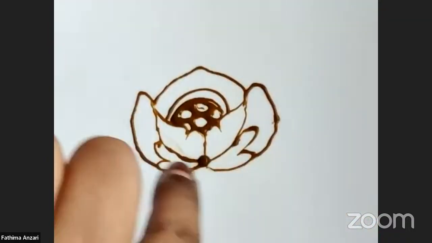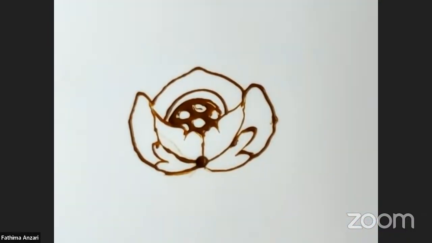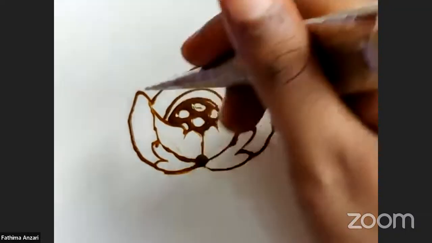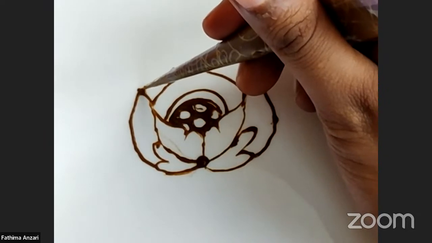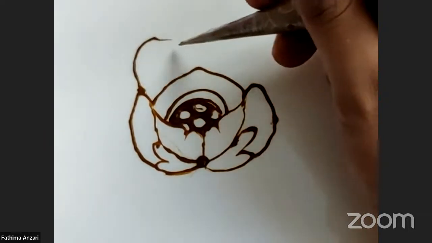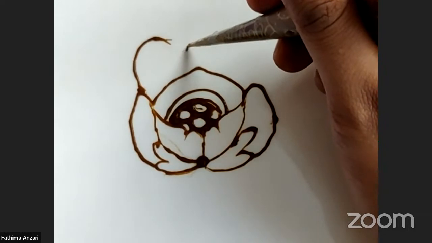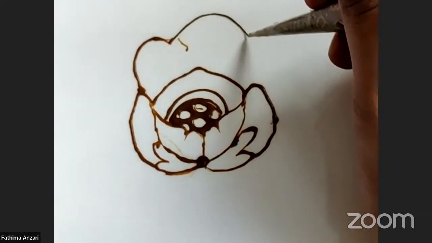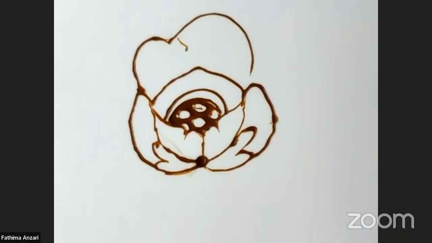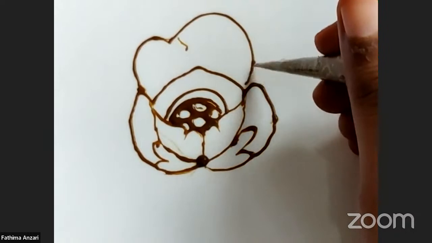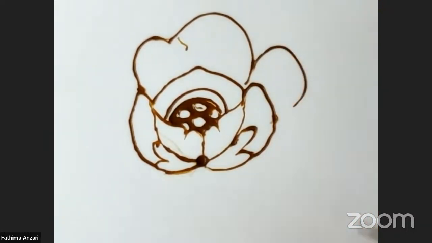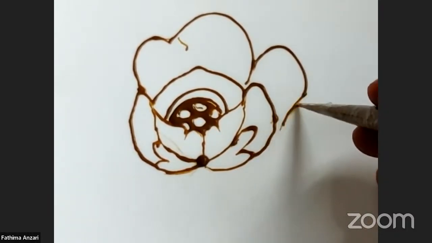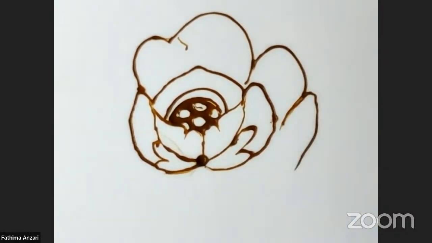Okay, this part. Next will be a shaded part. So starting from here. First of all, we'll draw the outline and then shade, because it gets messier if we shade and then do the outline. So again, I'm telling, trust the process. It doesn't look that great now.